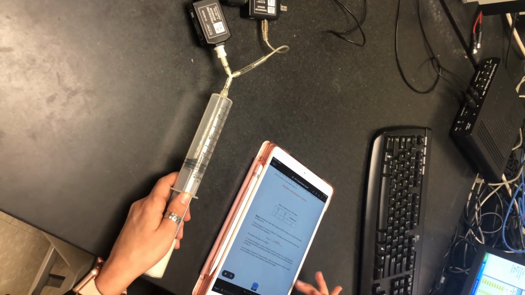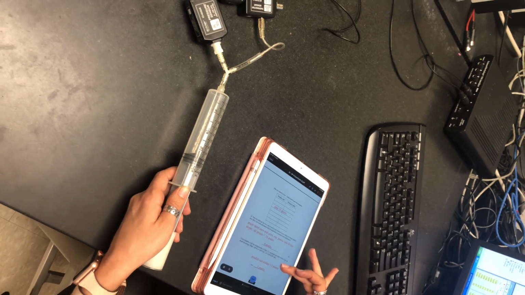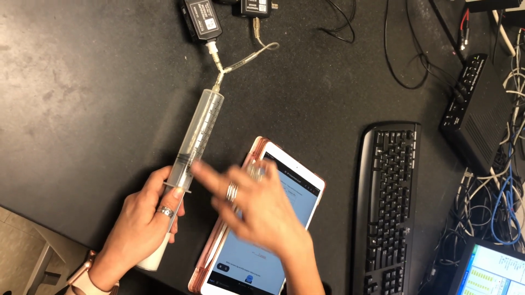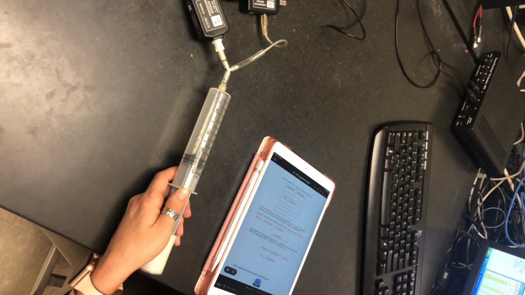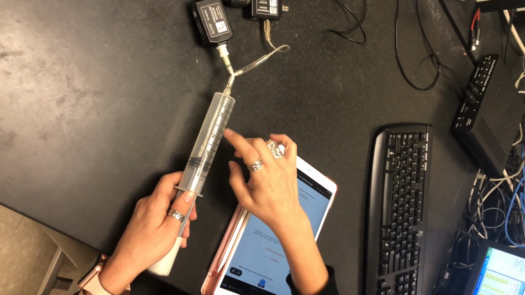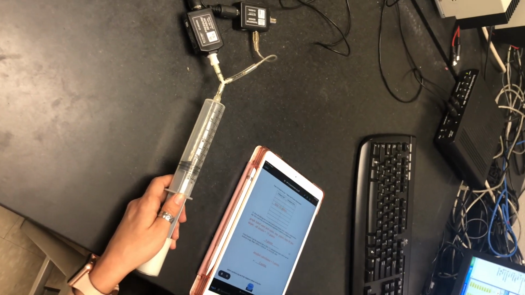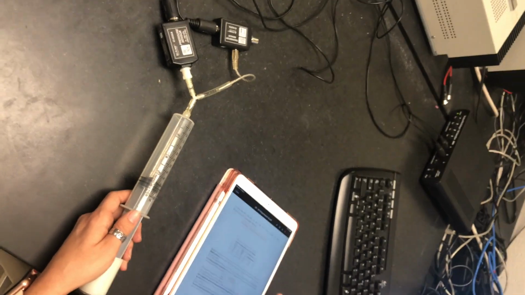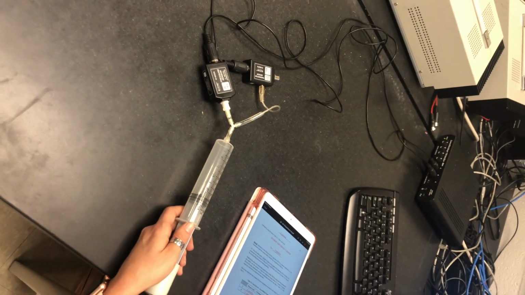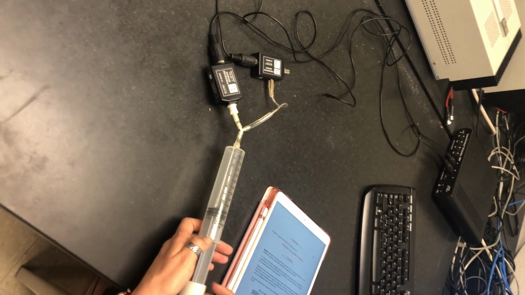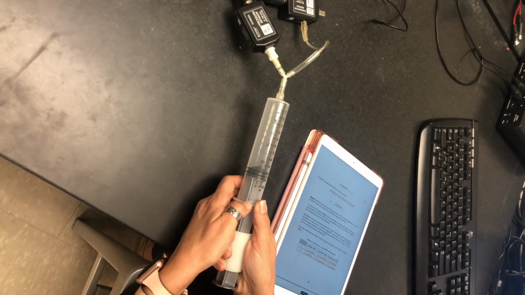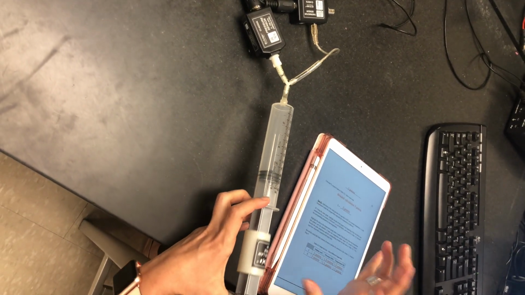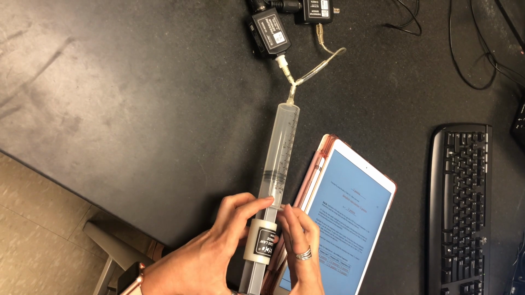Okay, so in the last part of the experiment, the goal is to actually calculate how many moles of air you have inside the cylinder here together with tubing. Okay, so what are we going to do? We are going to set the plunger to 50 centimeters cubed. First, I'm going to tell you what we're going to do, and then I'm going to do the experiment, okay?